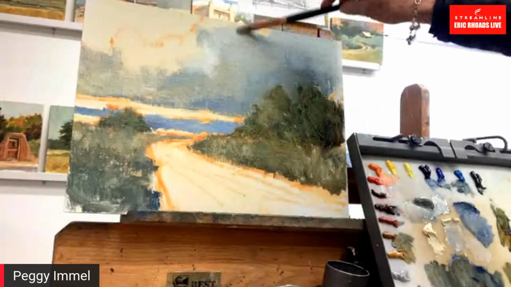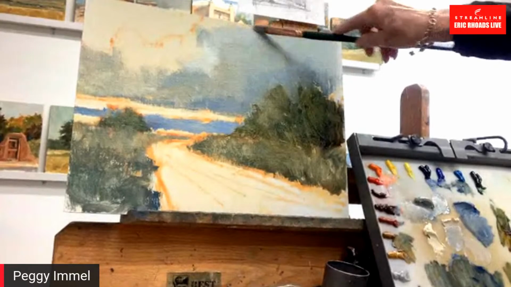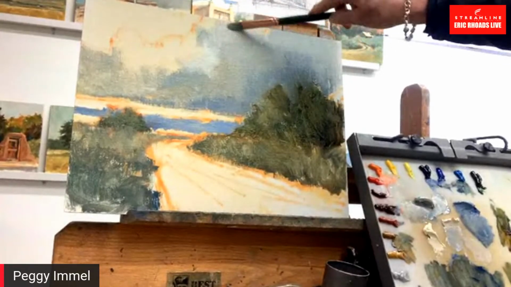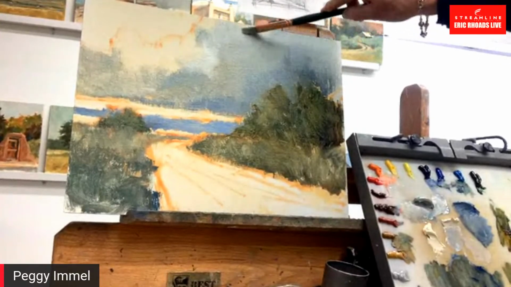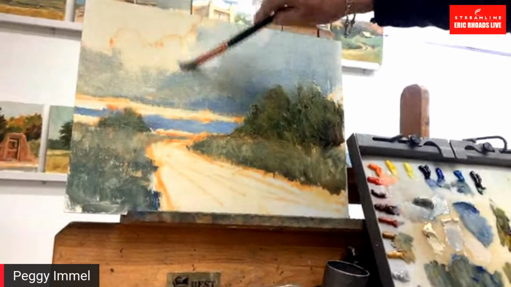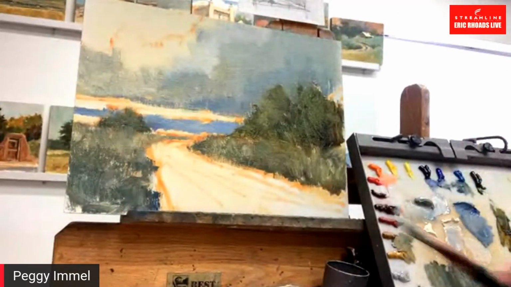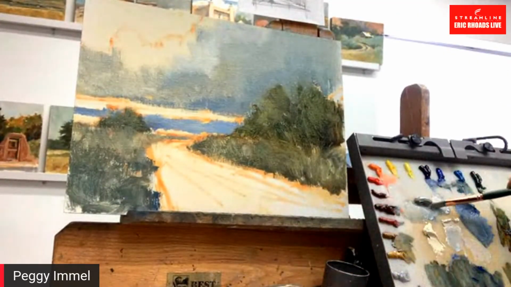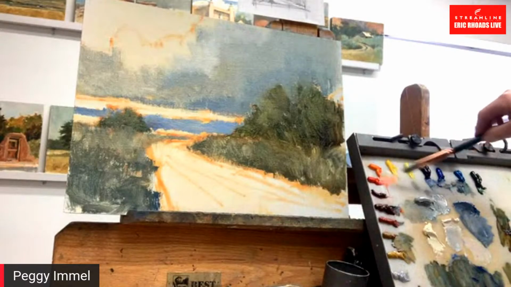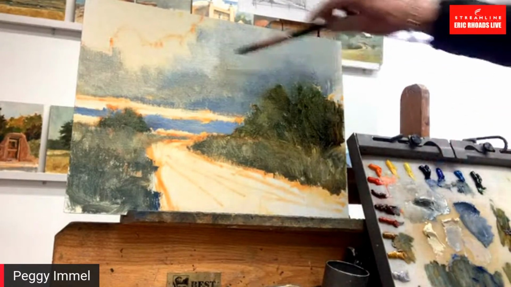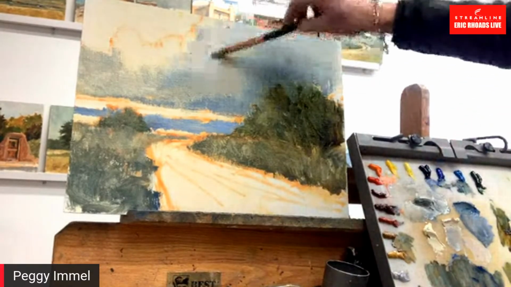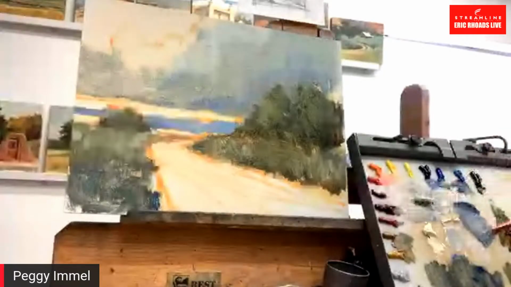One thing I like, for years I spent a fortune on brushes. I'd buy filberts, I'd buy flats, I'd buy brights, and it was expensive, and then I didn't like them. I might not like the shape.